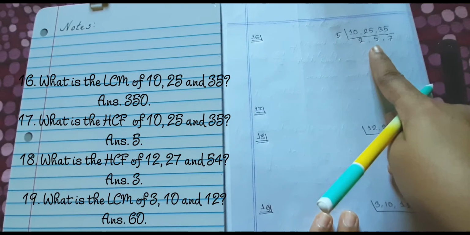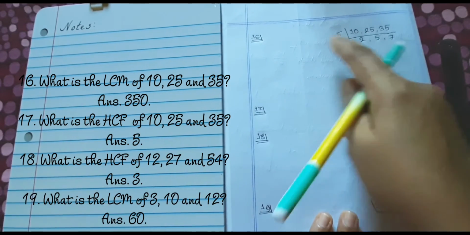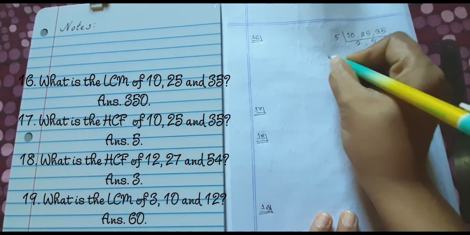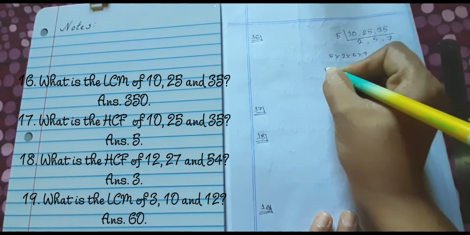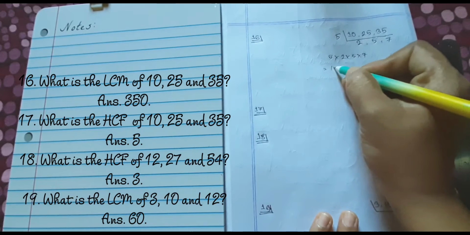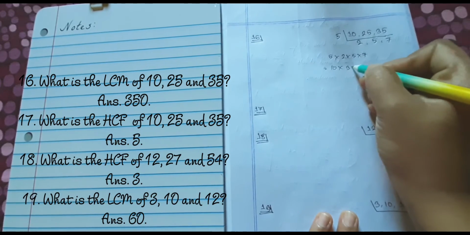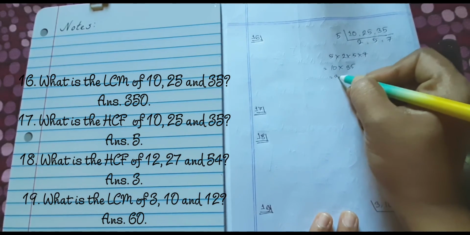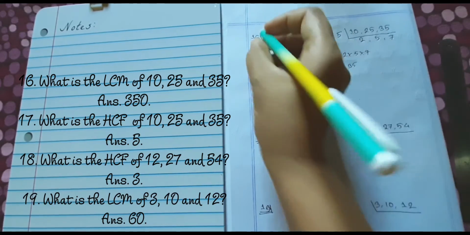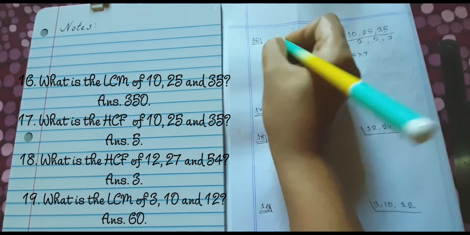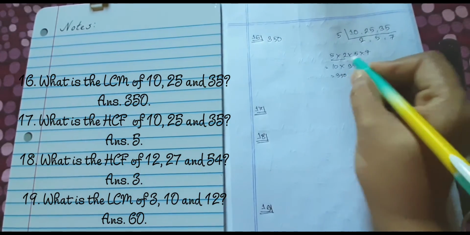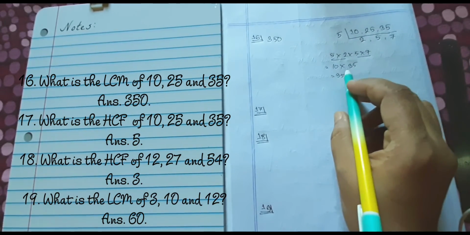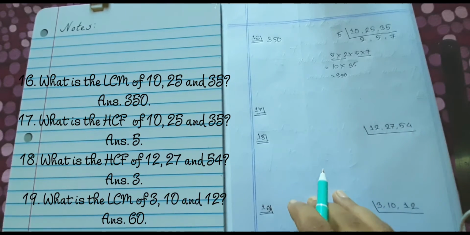So what I am going to do is find the LCM, which is 5 into 2 into 5 into 7. You can see 5 2s are 10 and 5 7s are 35. So your answer will be just 350. You can see that I tried this one and that one first, then it's a little bit easier.